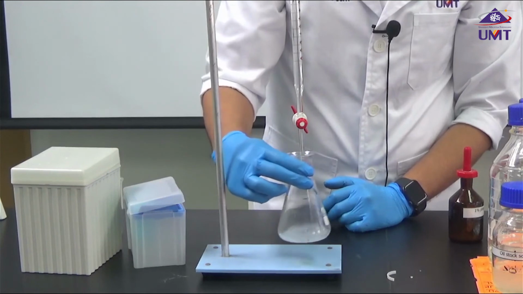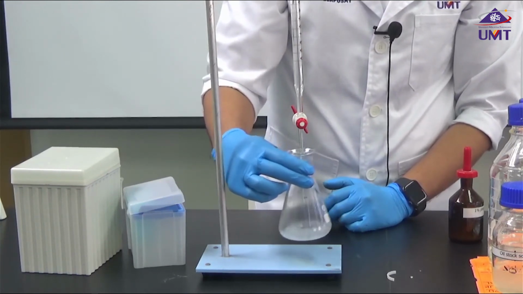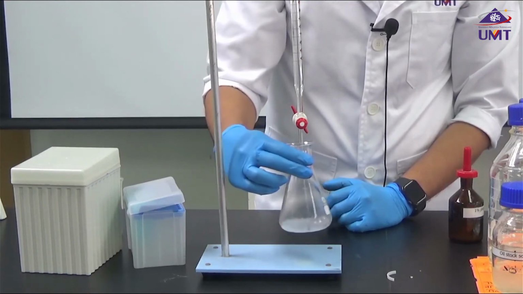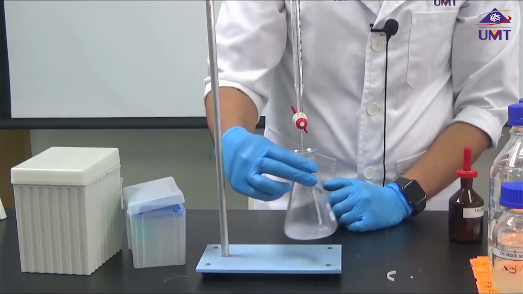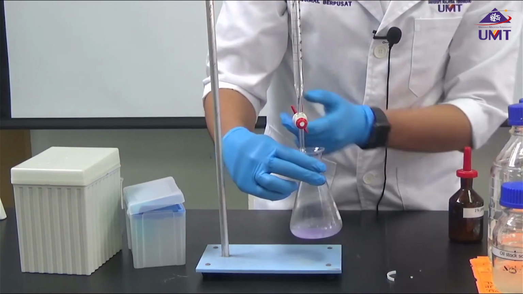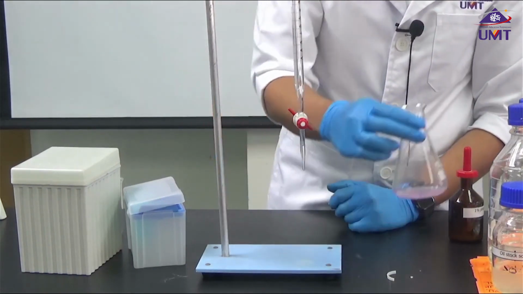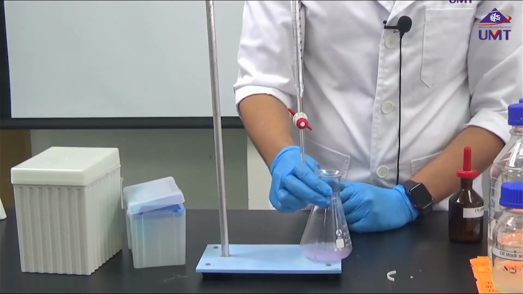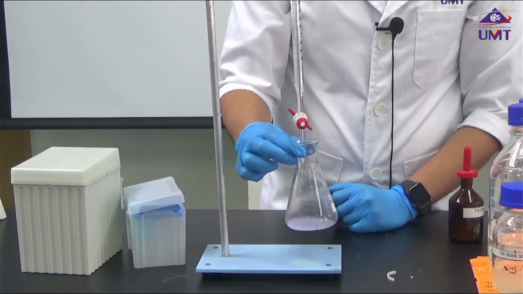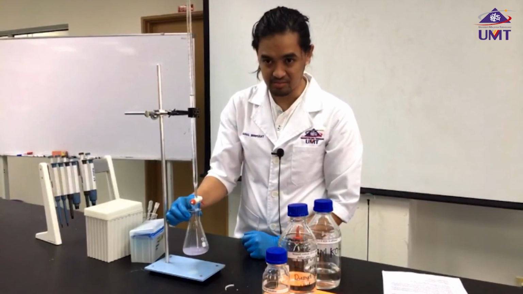Now we did start to notice the formation of pink color, not sure whether you could see on the video. Now we start to see the pink color formation again. It does stay for at least 10 seconds and then it starts to disappear again.